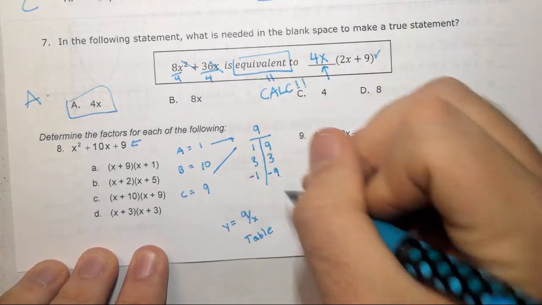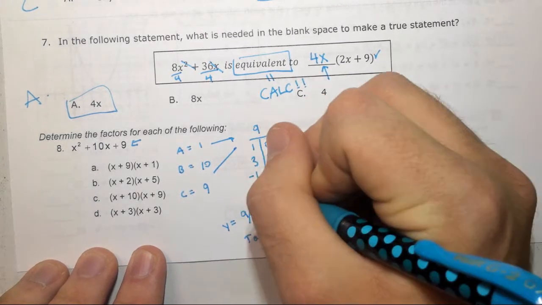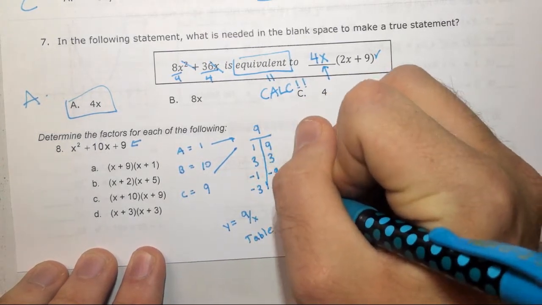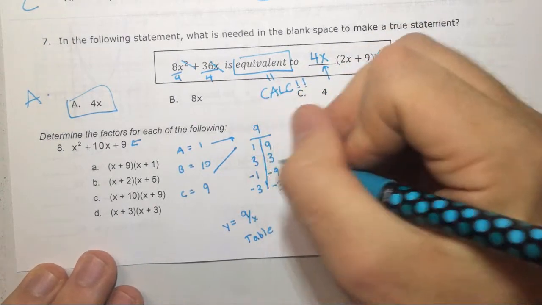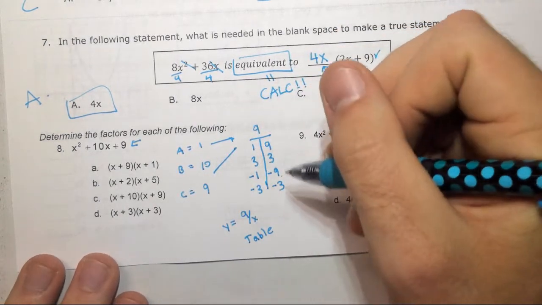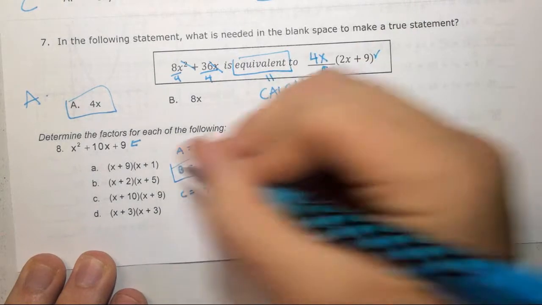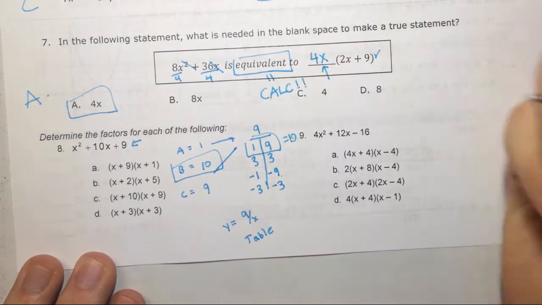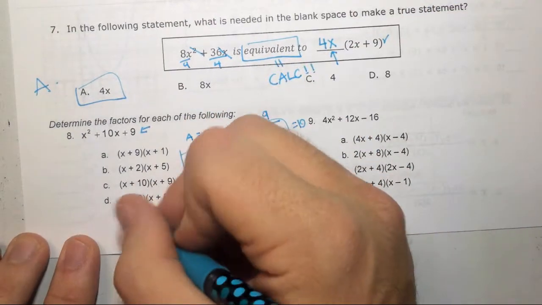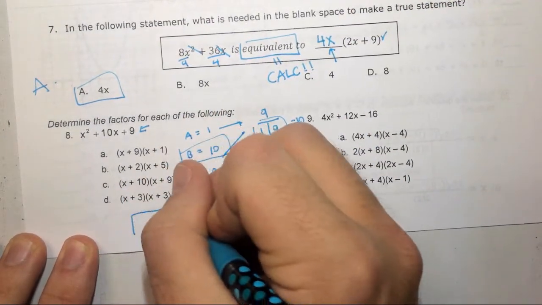So, this is also a factor of 9. I can also have negative 3 and negative 3. All right, so those are all my factors of 9. Now I want to find which group of factors adds up to equal my b value. Well, 1 plus 9, I get 10. Well, that was easy. I picked the first one right away. So I go to my box.